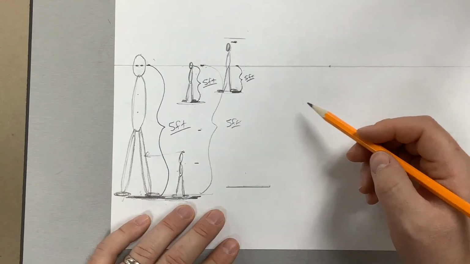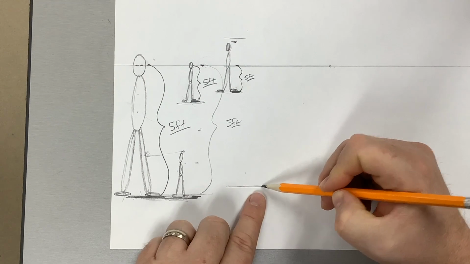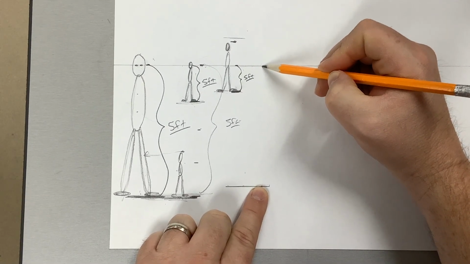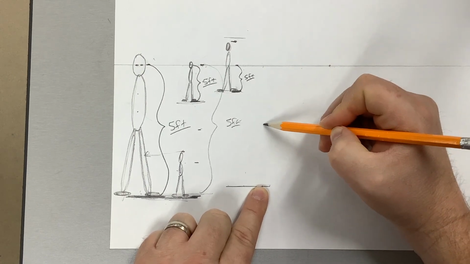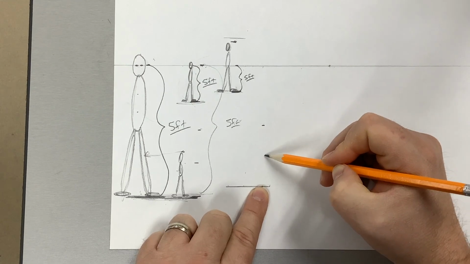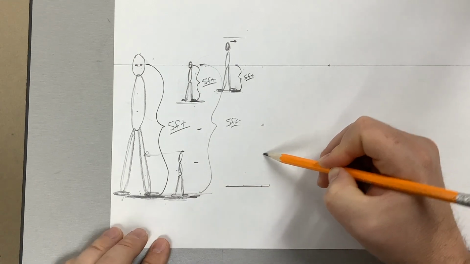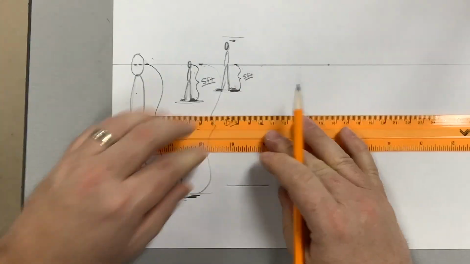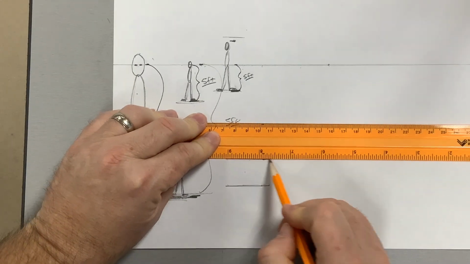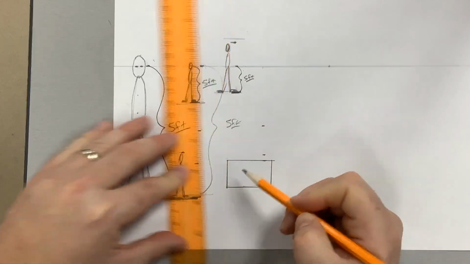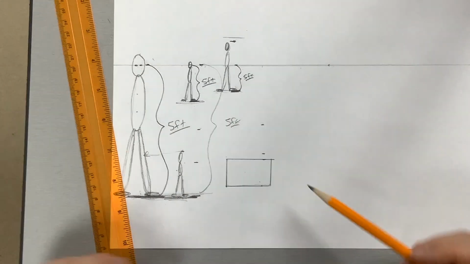So here's what I know. The bottom of the rectangle is right here. To the horizon line is 5 feet. Half of that distance would be 2.5. Half of that would be 1.25. So a little lower than that, I would estimate here would be 1. You see? So that helps me figure out how to make that rectangle. This is a 1 foot tall rectangle.